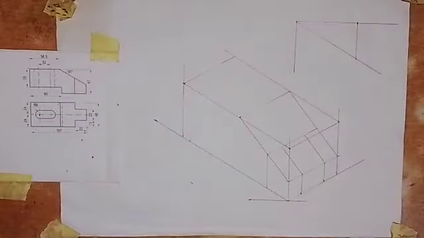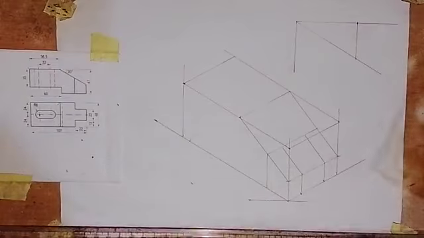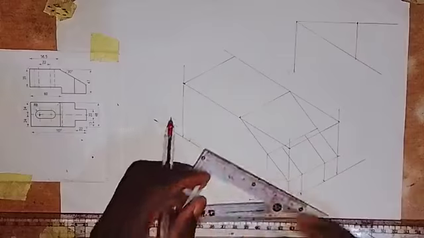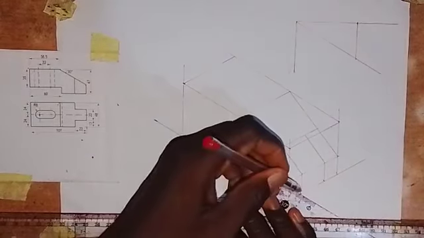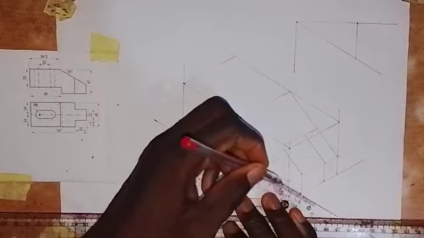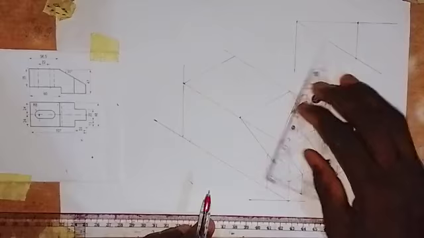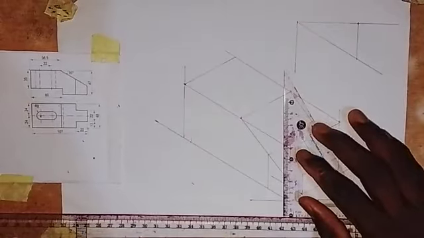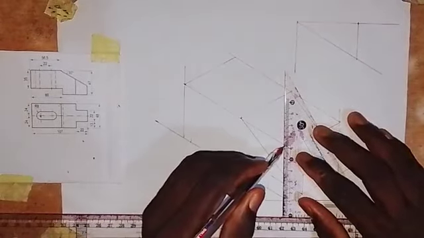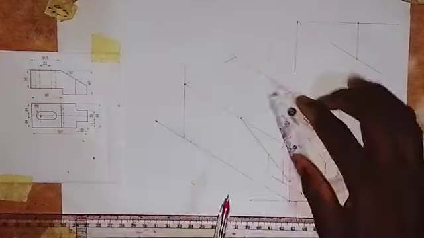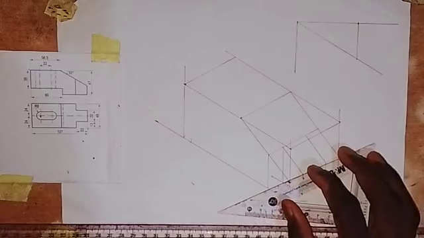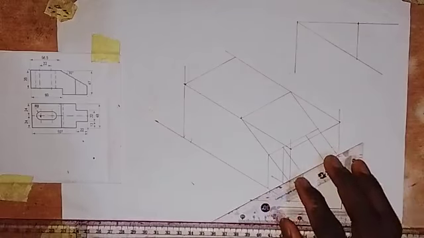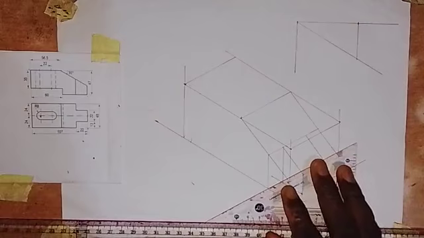All right, the next thing that we are going to do is that with my 30-degree set square, I'm going to draw a line from this point. Then at this point here, I will draw a vertical line from this point to touch this line. Then I will turn to this side, from this point here, and I'm going to draw a line.